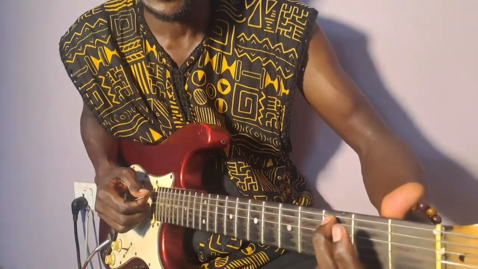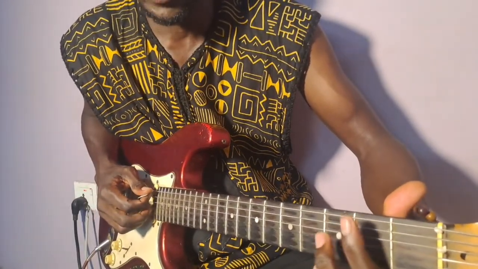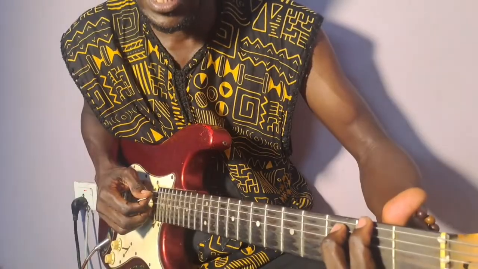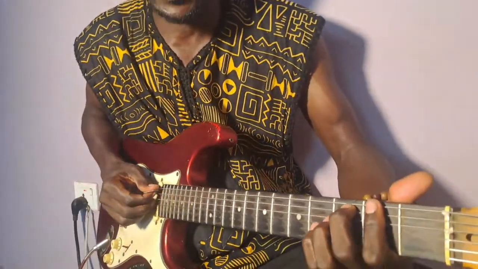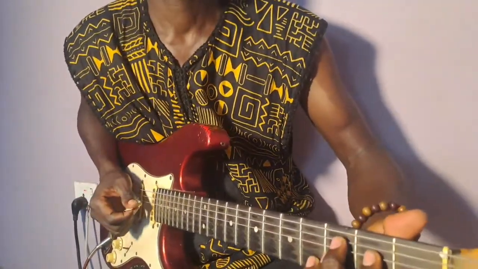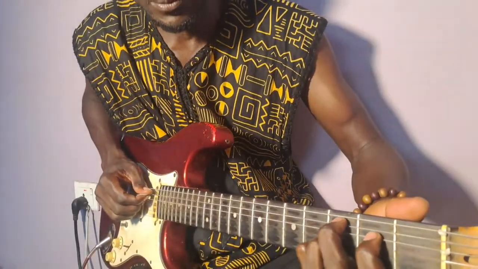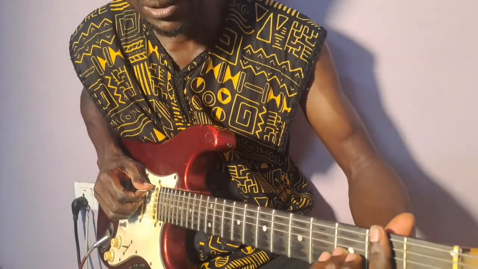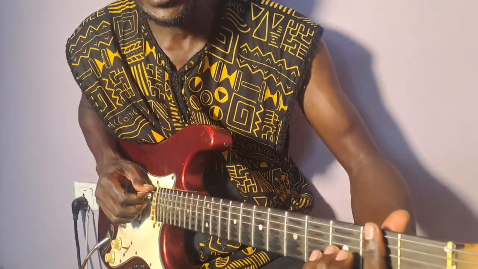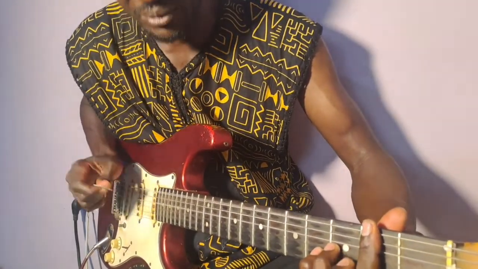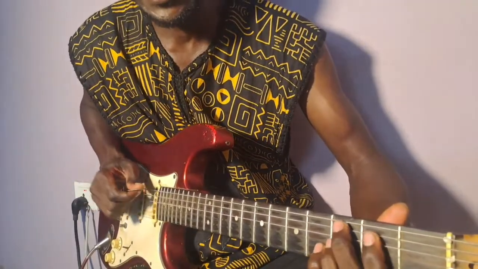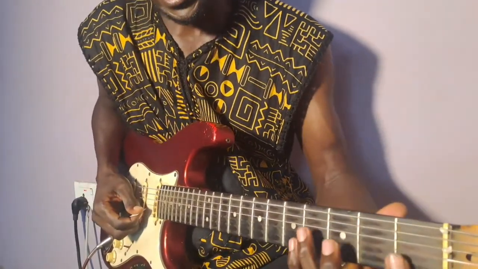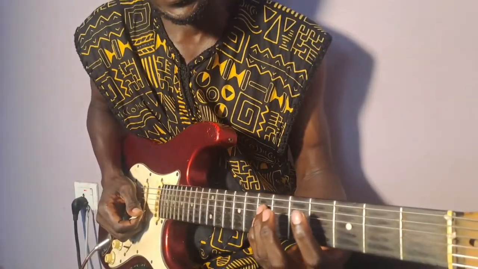So you can write it down. C is the tritone of F sharp, and F sharp is the tritone of C. So when we are playing C, we can play this chord. When we are playing F sharp, it is a substitution. When we are playing C, we can play this F sharp 13th. When we are playing F sharp, we can play F sharp 13th. So they work together. C and F sharp, they are like twins.